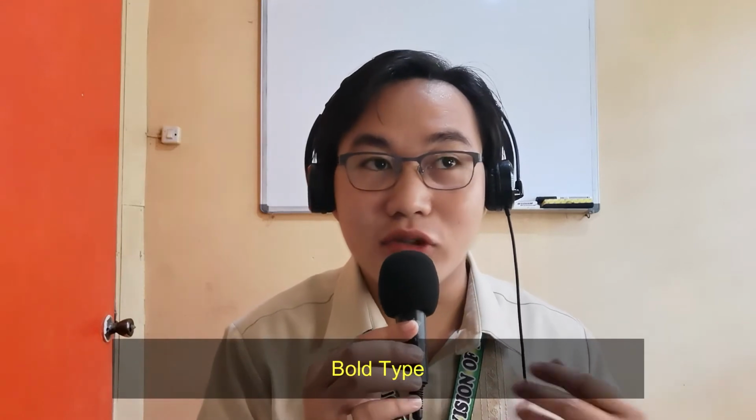Pero pag nag-start ka na doon sa chapter 1 and the introduction, going further, you should have to use one font style there. And the acceptable, as I said, is Times New Roman. So, ganun po. And we also have to consider the bold type. Ito din ang ma-observe natin when we are about to print our research paper.